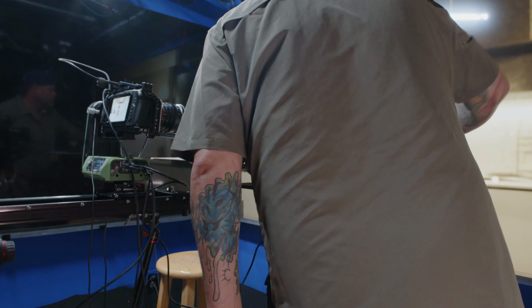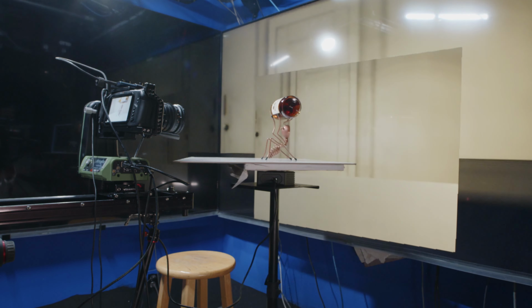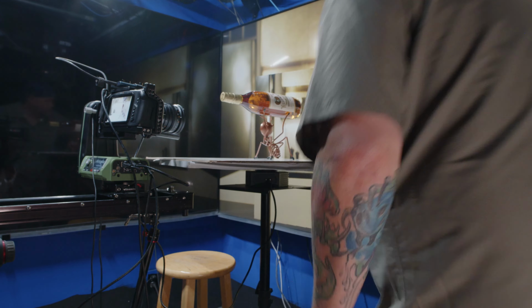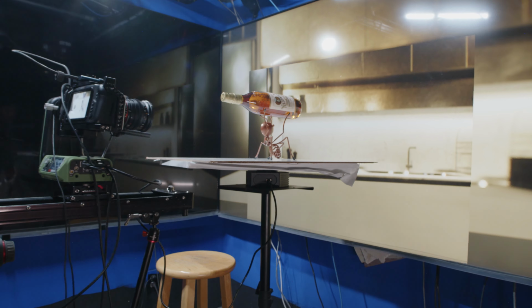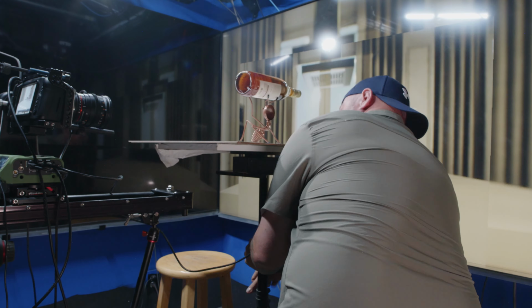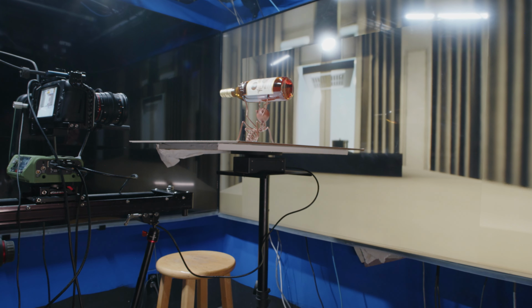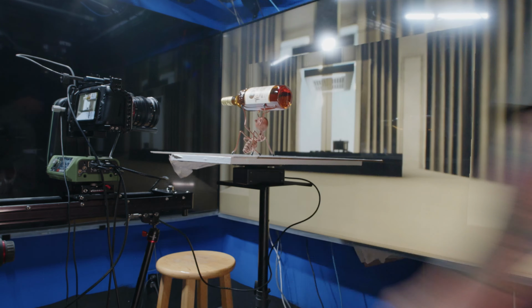So the first order of business is to get rid of the old set and put in a new one. As you can see here, the materials I'm working with are very simple. This is just a glossy white board that I'm putting the ant and the whiskey on top of. From there, I have to make a few adjustments on the height and the rotation angle of it, and also clean off the screen a little bit.